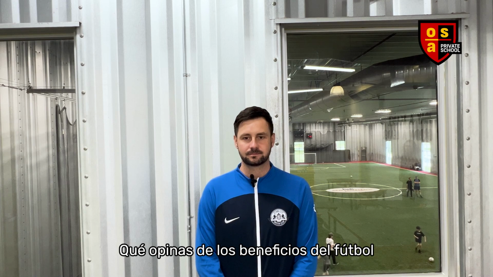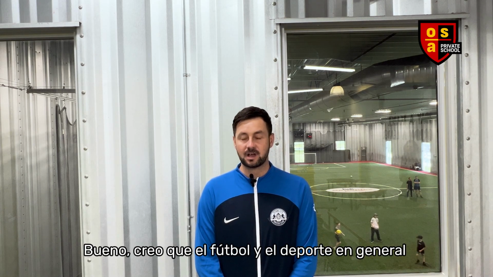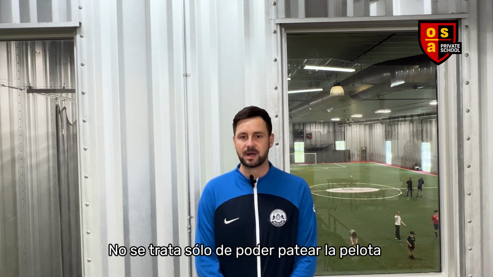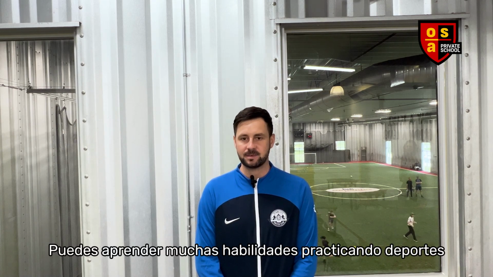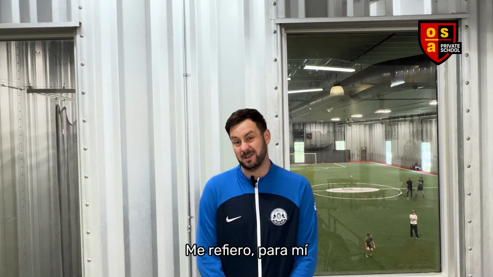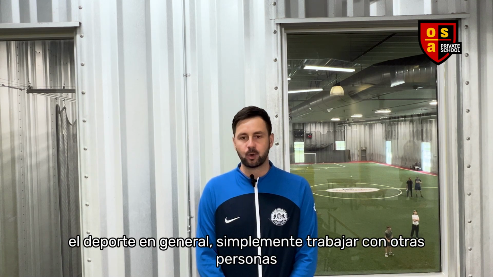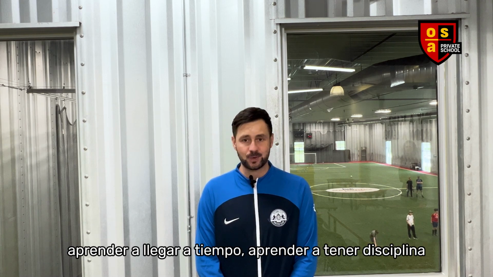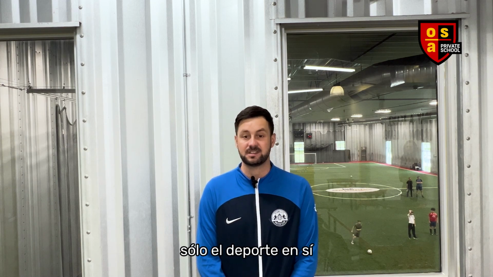What are the benefits of soccer, and how do these benefits impact students and players? Well, I think soccer and sport in general can transcend so many different things. It's not just about being able to kick the ball and being a good athlete, but it's being a good person. You can learn so many skills around playing sport. For me, soccer, of course, because that's my main sport, but just sport in general: working with other people, being respectful, learning punctuality, learning discipline. There's so many things around sport that transcend playing just the actual sport itself.